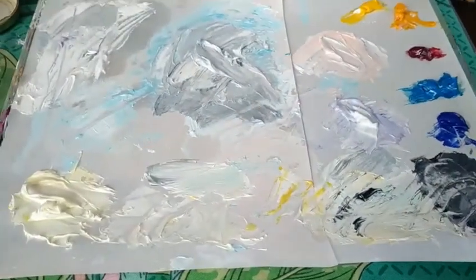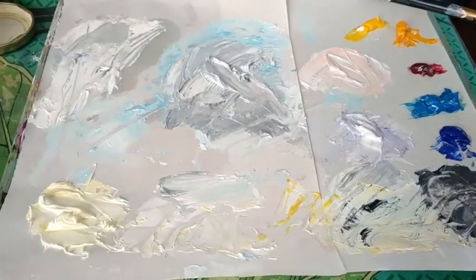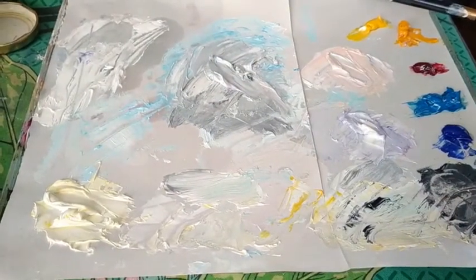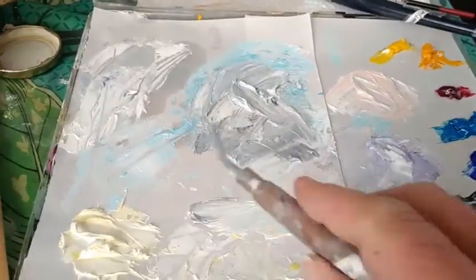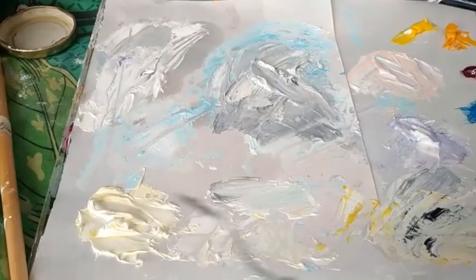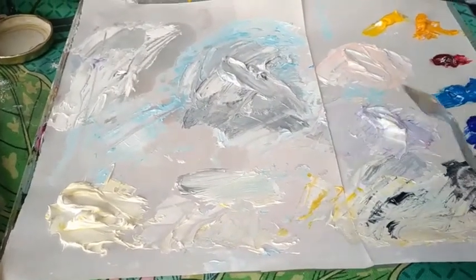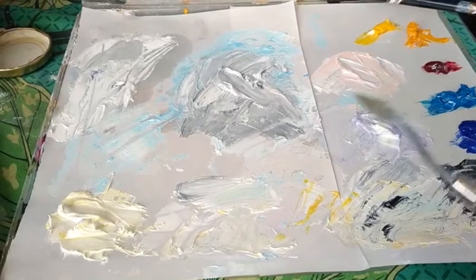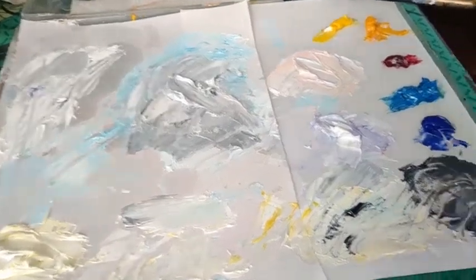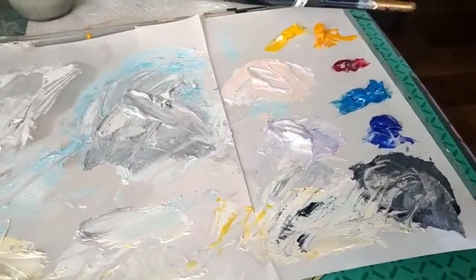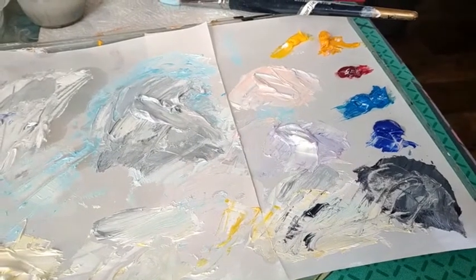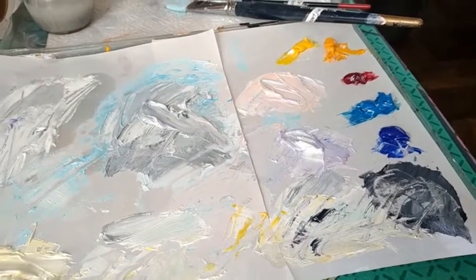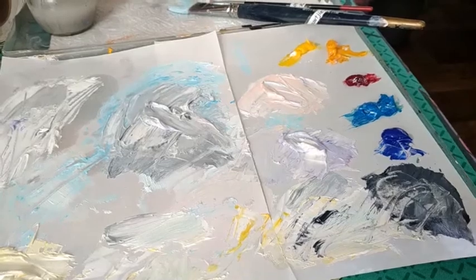So I have exactly my same colors. I've made my little balls, my little tonal values of white. So I've got pure white, yellowish white, purple white, pinkish white, sort of a peachy white. I've got grey, and then I've got my Payne's grey as well. So that is what I'm going to use. And this time I'm only working with my palette knife.